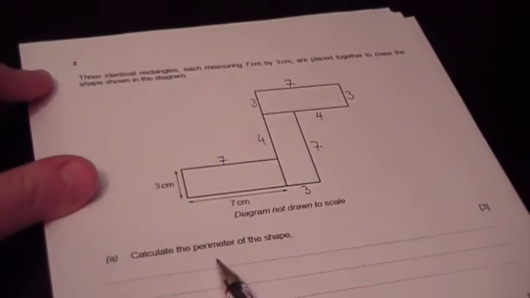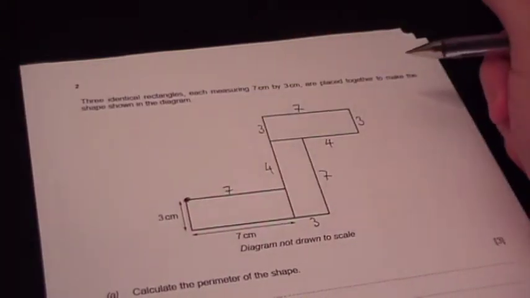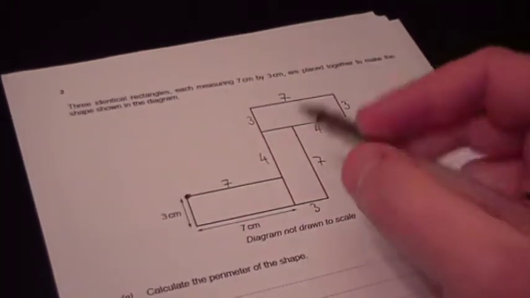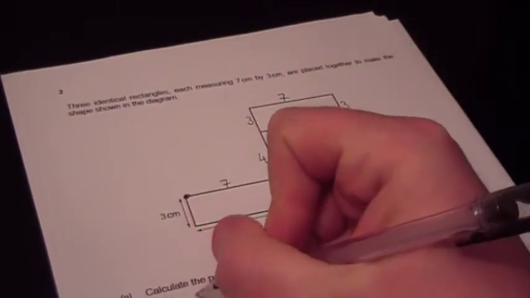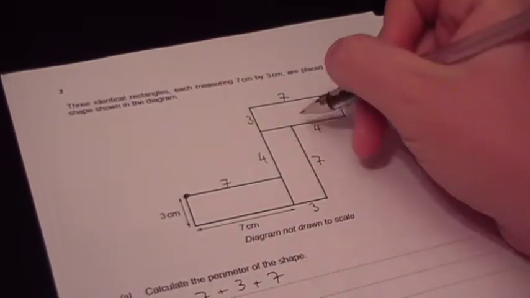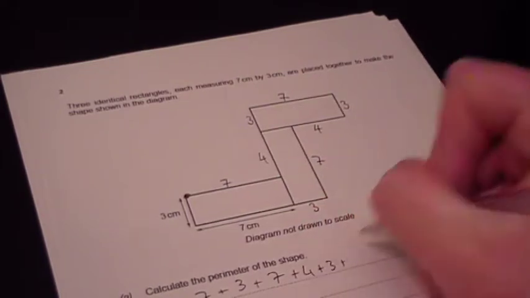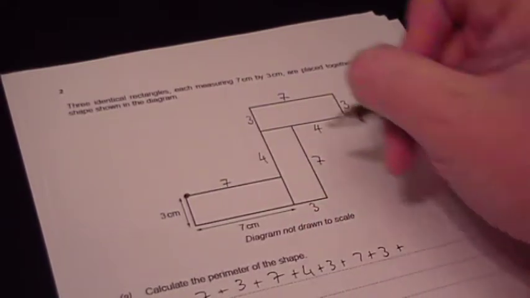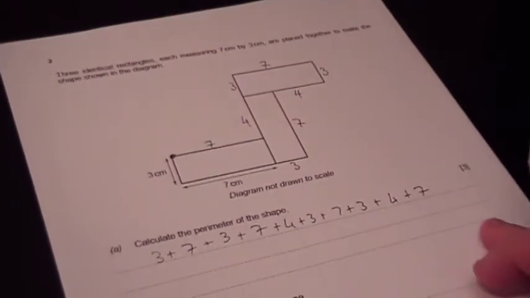I suggest now for perimeter, put in a little point to remind yourselves where you started, because we're going to go around the shape now, adding up lengths. So I'm going to come down this way, 3 and then 7 first. 3 plus 7 plus 3 plus 7 brings me up here, plus 4 plus 3 plus 7 plus 3 plus 4 plus 7, and I'm back to the start.